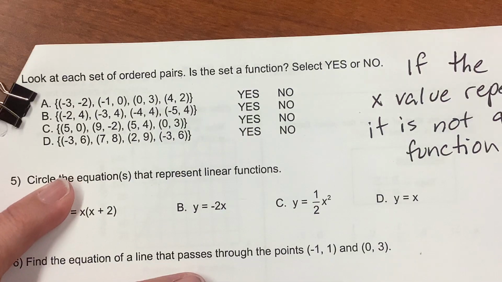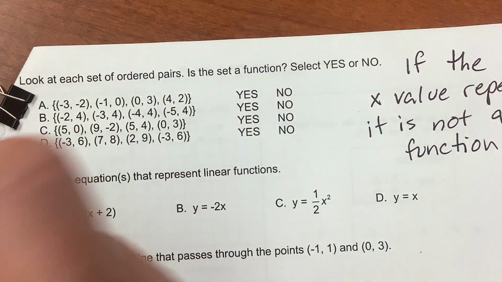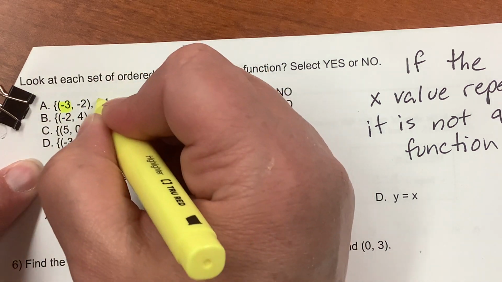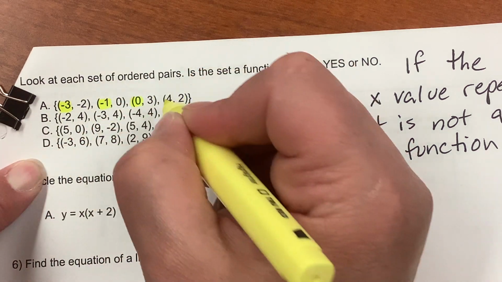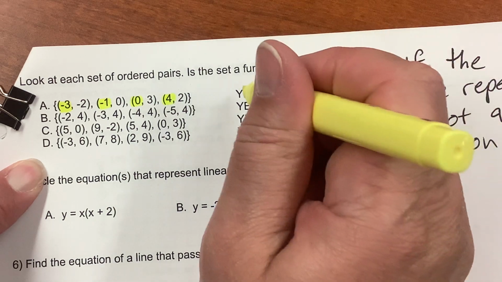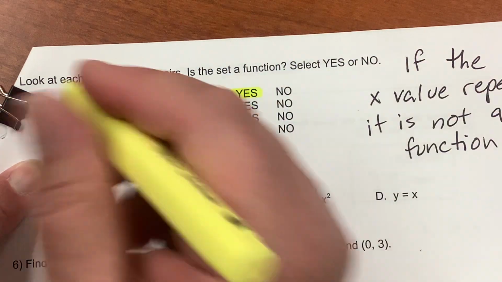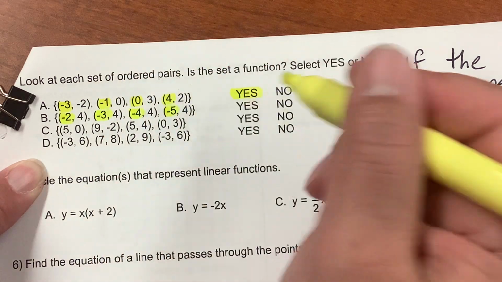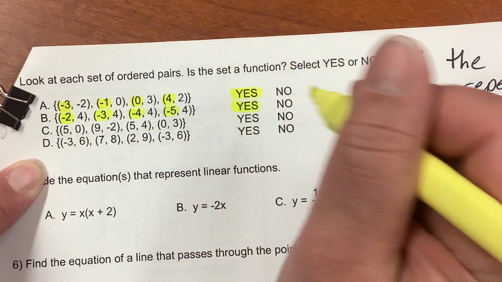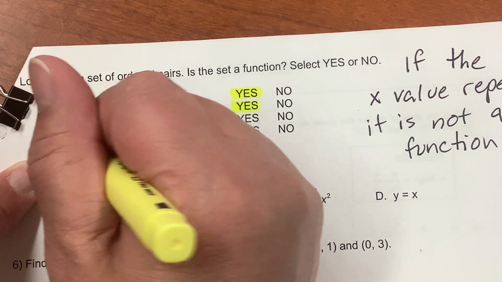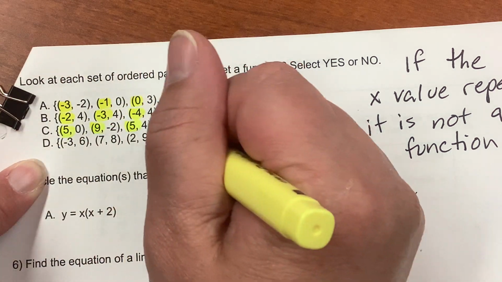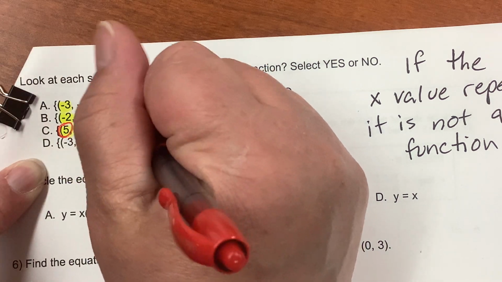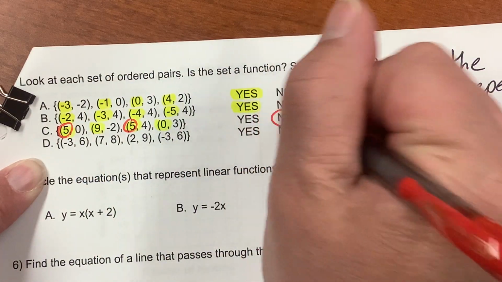I'm going to use a highlighter for this. The x value is the first one, so negative 3, negative 1, 0, 4. They do not repeat, so yes, it is a function. Negative 2, negative 3, negative 4, negative 5. They do not repeat, so it is a function. 5, 9, 5, 0. They repeat. The 5 repeats, so it is not a function.